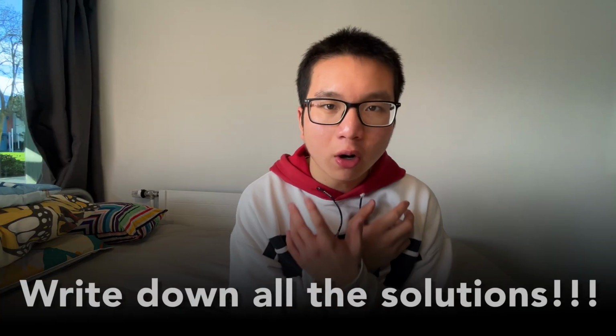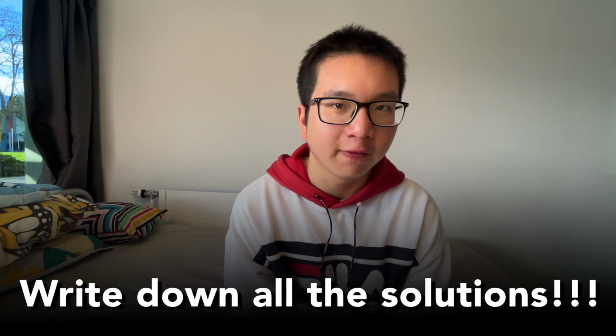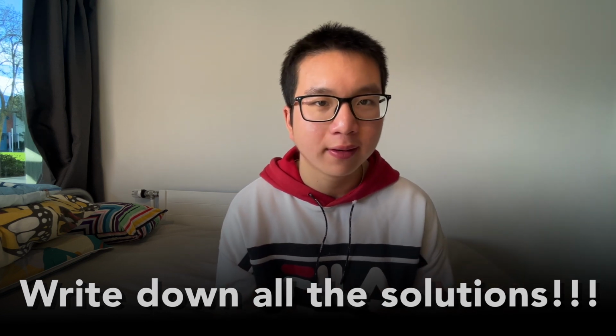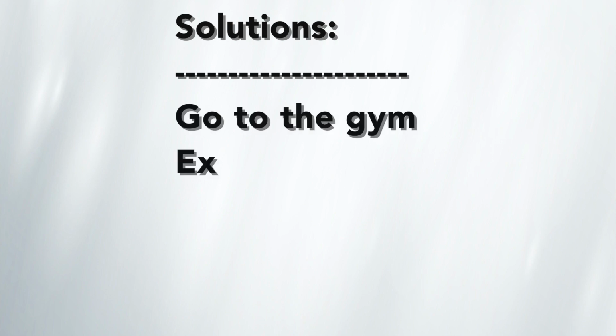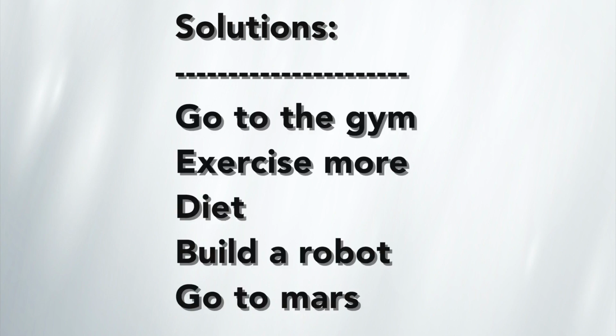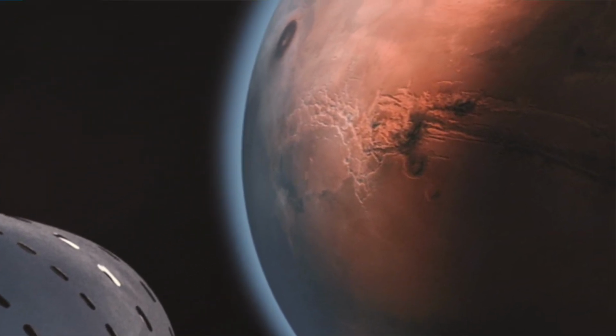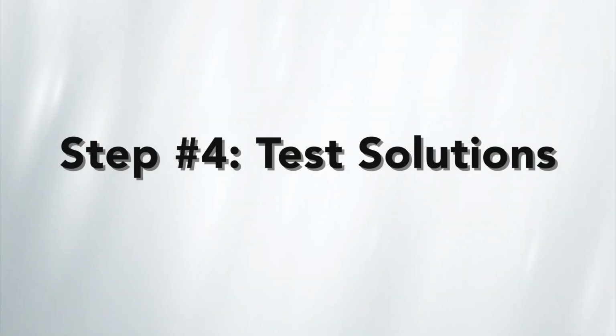Just write down all the solutions that you can think of. All the solutions that people online have been talking about. Just list down all of the solutions that's possible. You just have to list them down. You don't have to do them. It's not like you have to go do the exercises right now. It's not like you have to go to Mars and lose weight on there right now. Just list them down. And now we move on to the next step.